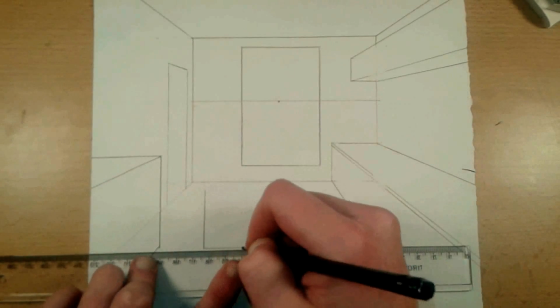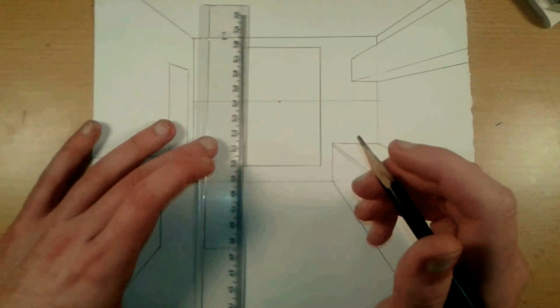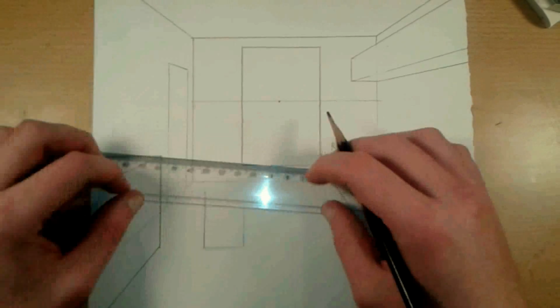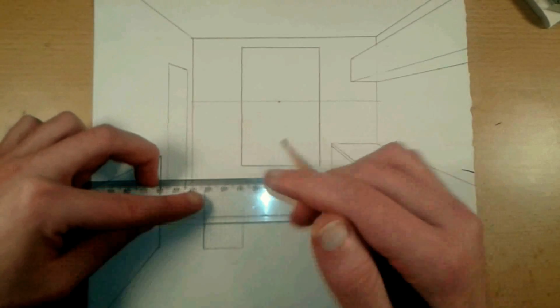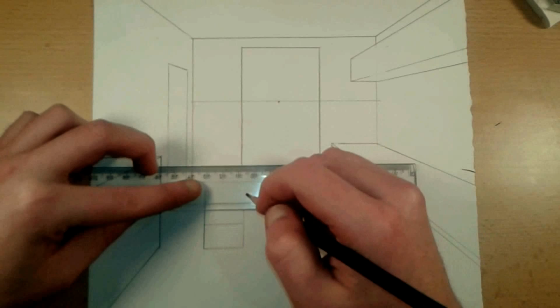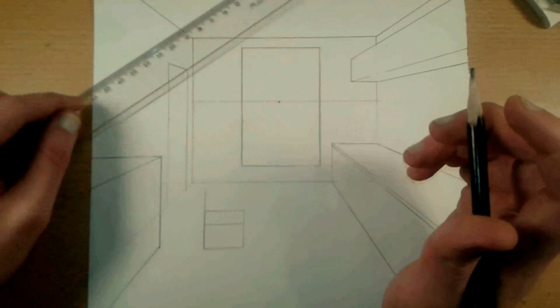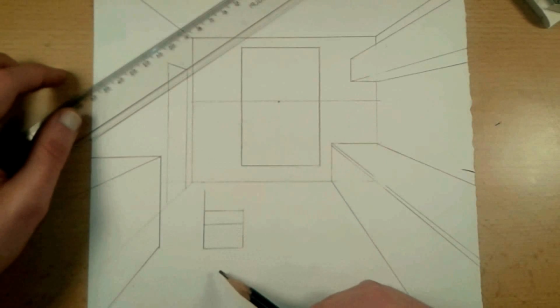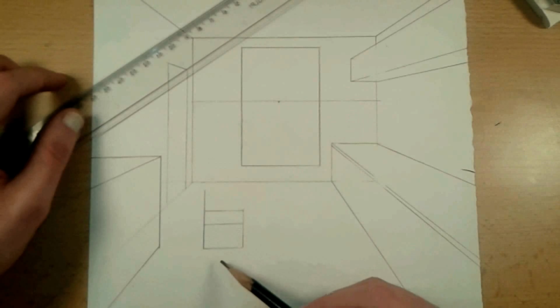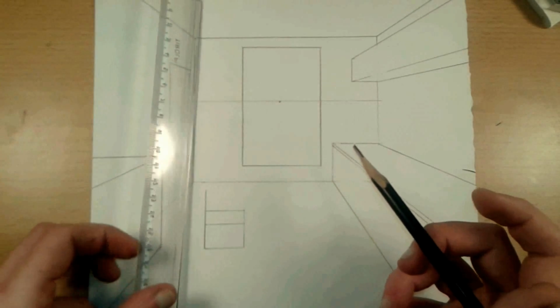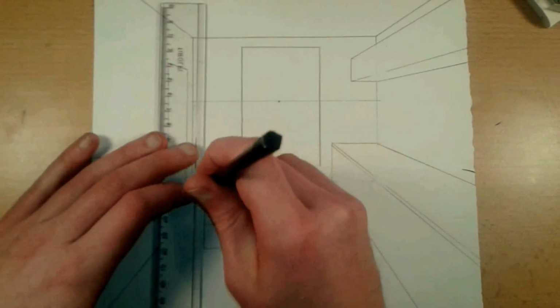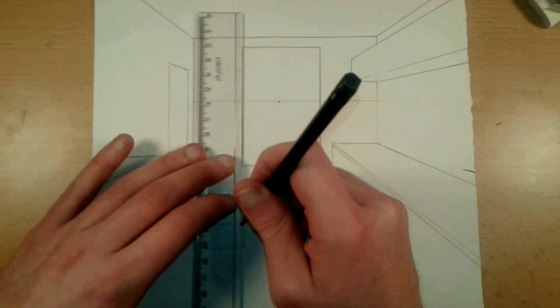Now I decided to create a chair here. First I'll make the chair quite simple, quite boxy. Then I'll establish the thickness of that chair, drawing the legs.